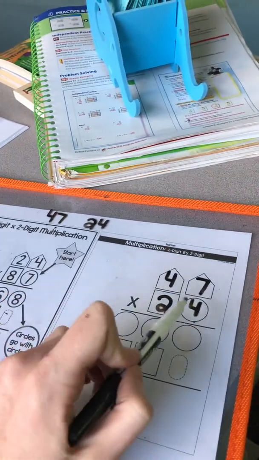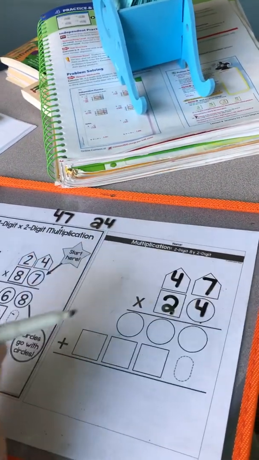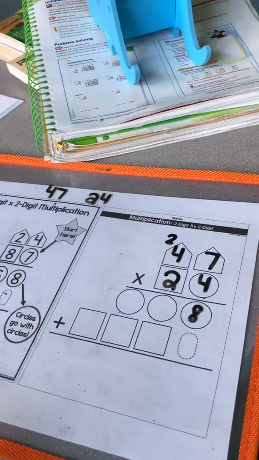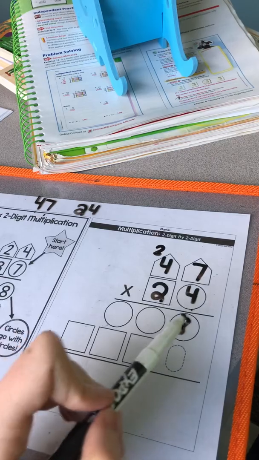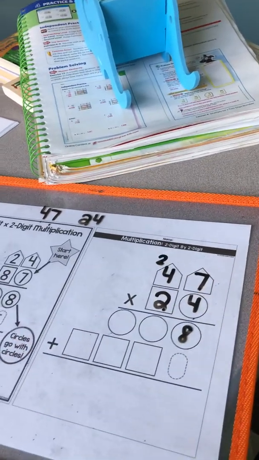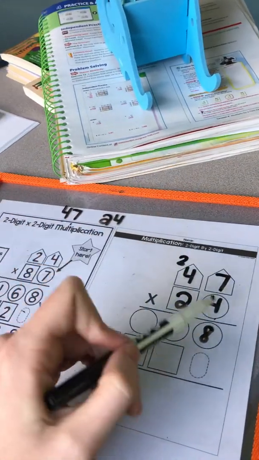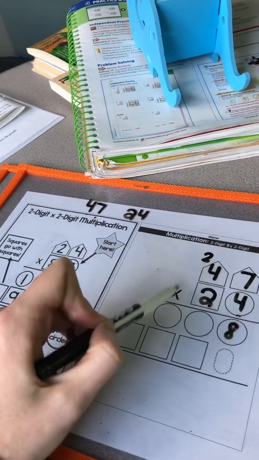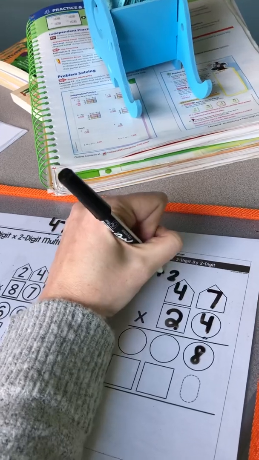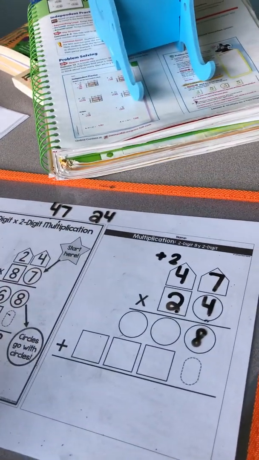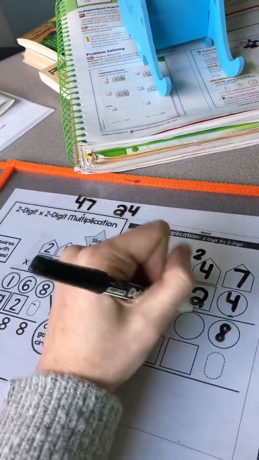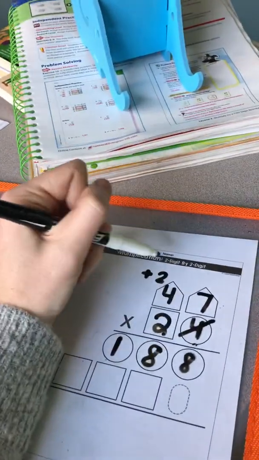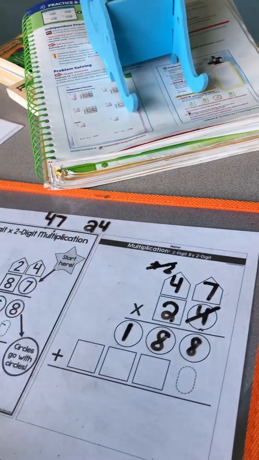When I do that, 4 times 7 is 28, so I'm going to regroup and record just like we did when we were multiplying 1-digit by 2-digit numbers, no problem. And then I need to take that 4 to the tens place. So 4 times 4 is 16 plus that regrouping is 18. Now I'm done multiplying with that 4 and I am done with this regrouping.